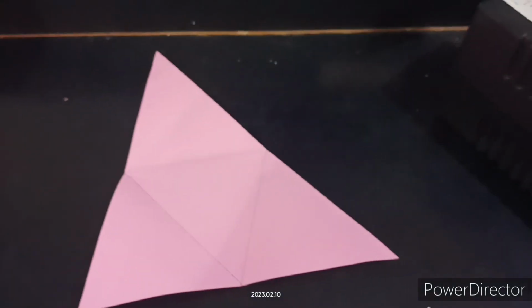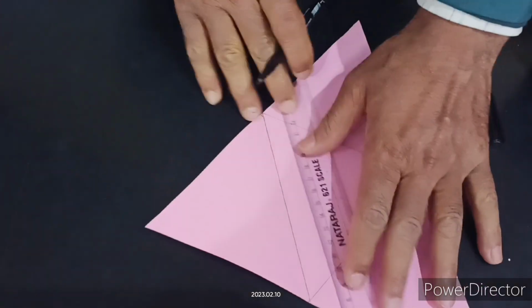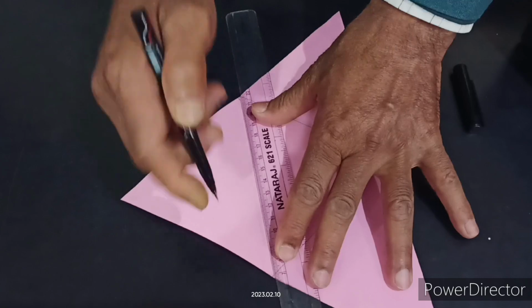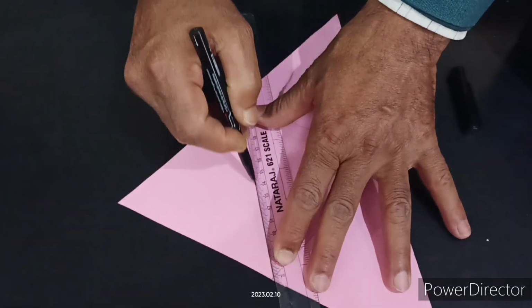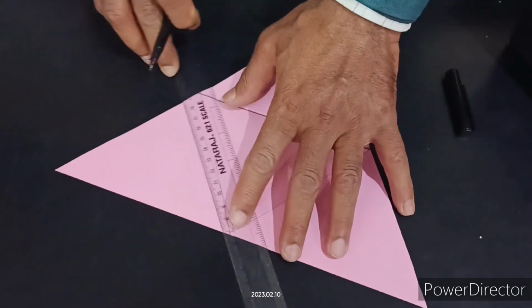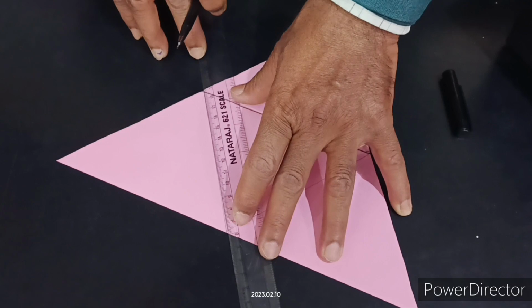First of all, join this by using a scale. Join this by using a scale. Join this by using a scale. Now, all these midpoints are joined by using these two sides.